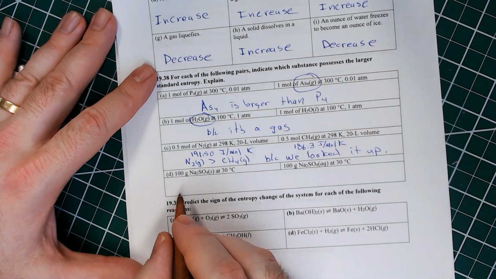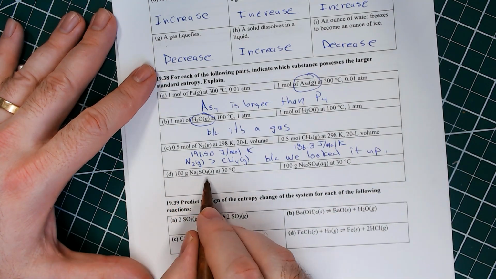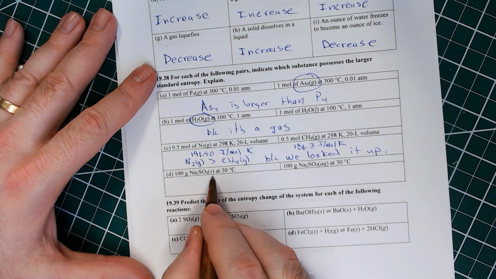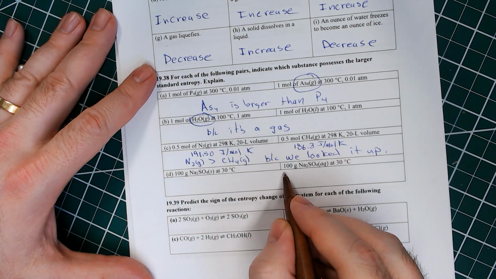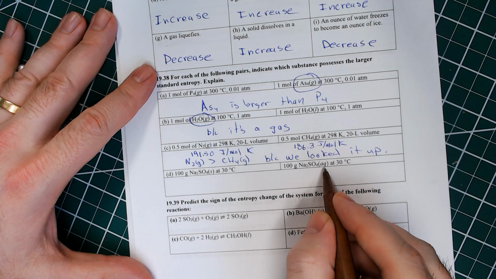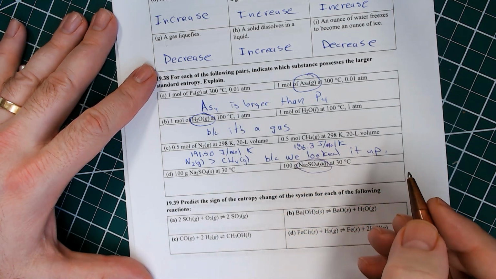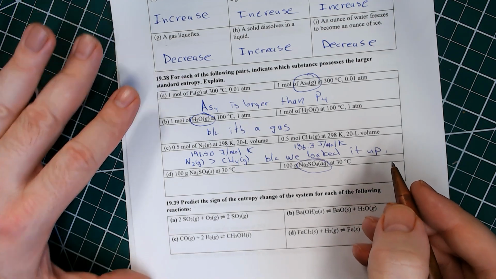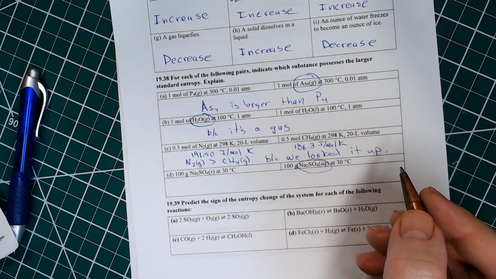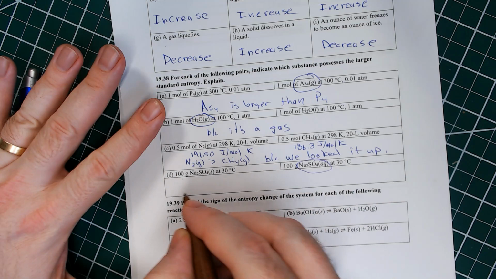So next, let's look at 100 grams sodium sulfate solid at 30 degrees Celsius versus 100 grams sodium sulfate aqueous at 30 degrees Celsius. So that aqueous is going to have the greater entropy because it is dissolved in solution.